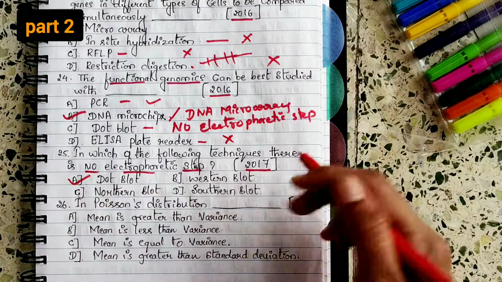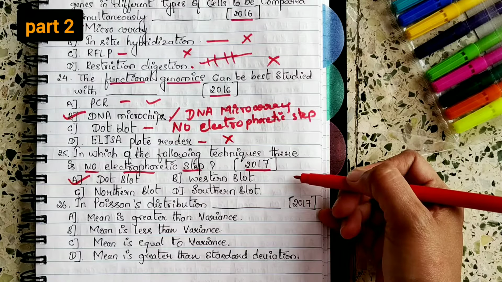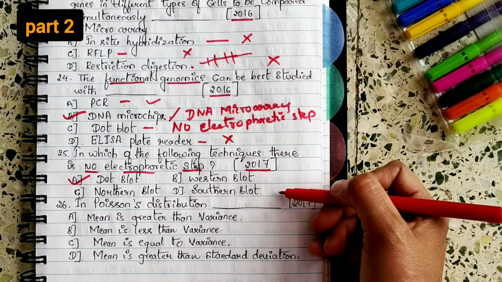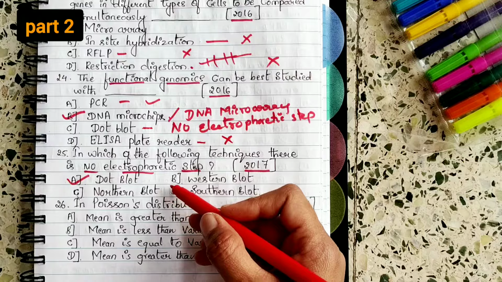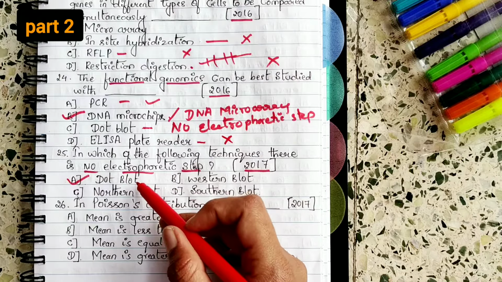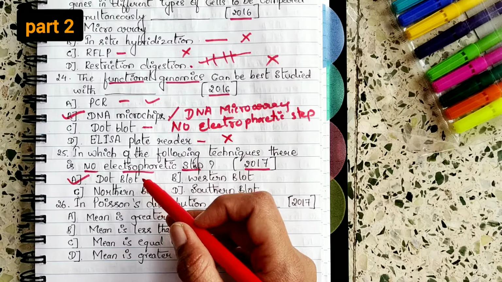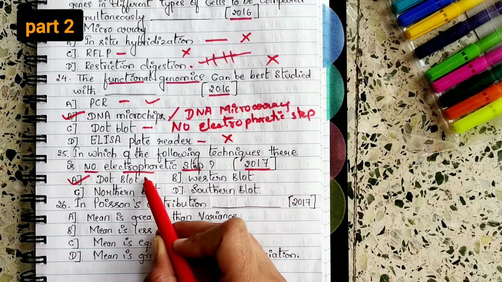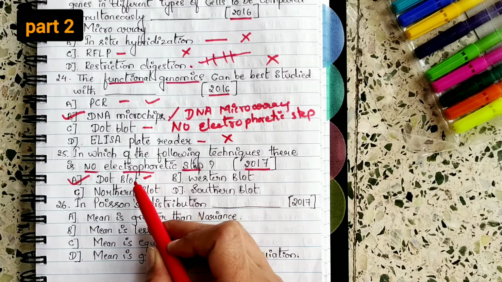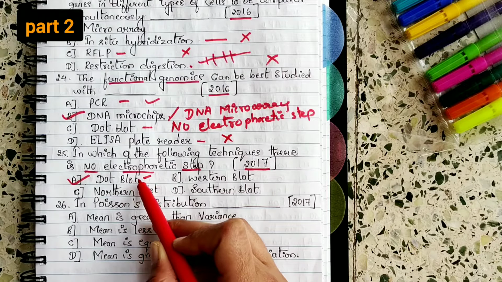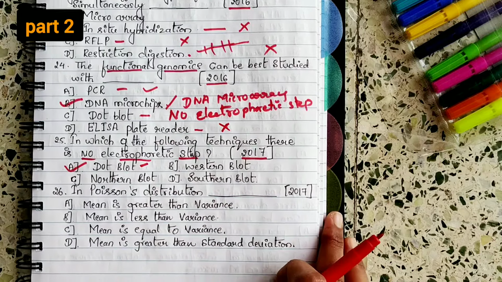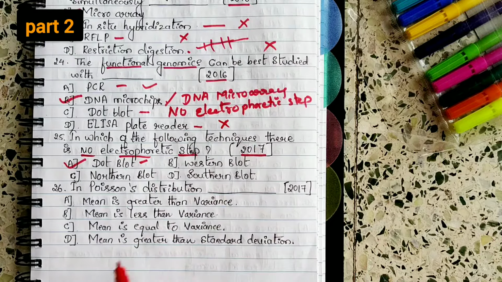We know what a Western blot is: Western blot is to analyze protein, Southern blot is to analyze DNA, and Northern blot is for analyzing RNA. So the dot blot is the correct answer. Dot blot is also to detect protein only, but there is no electrophoretic step in the dot blot. That's why this is the correct answer. Now let us move on to the next one.